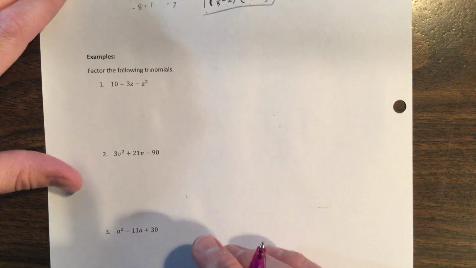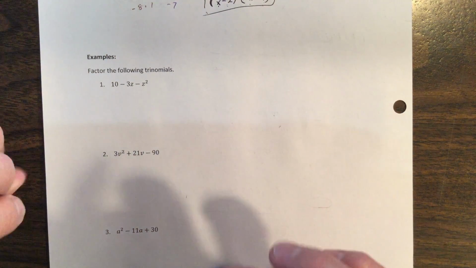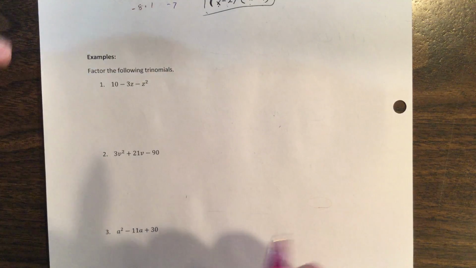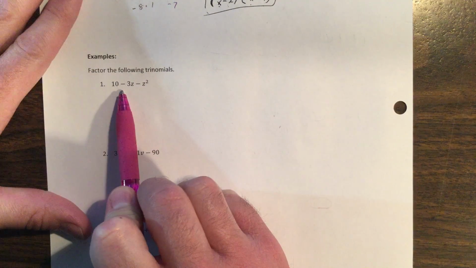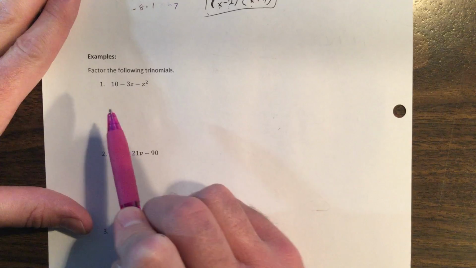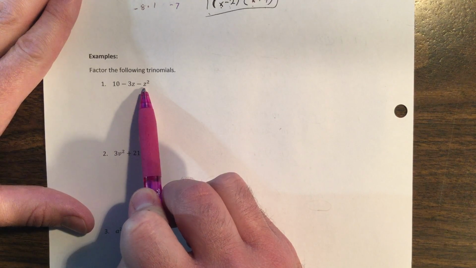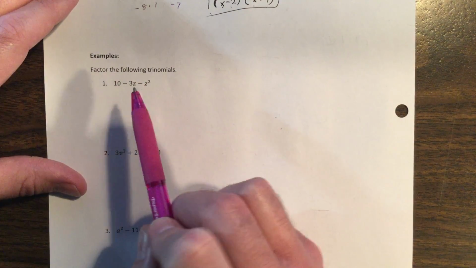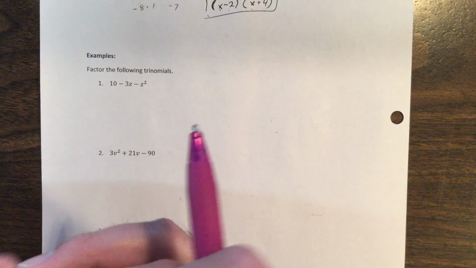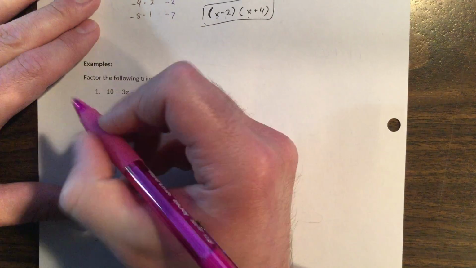All right, we're going to be taking a look at a couple other different examples, and there's a few different things that we need to watch out for based on what we have. This next one here, you'll notice that it is in a different order than we're used to seeing. We have our number first, and we have a negative z squared. Okay, don't be too confused on that there. It just means we have a negative 1 in front of the z squared. So instead of multiplying by positive 1, we multiply by negative 1.